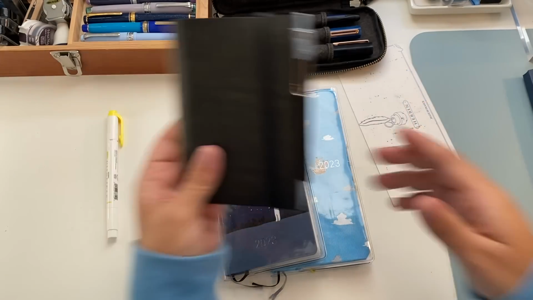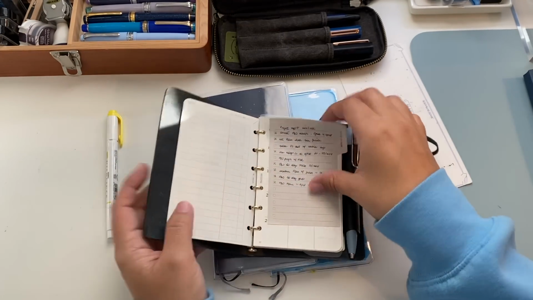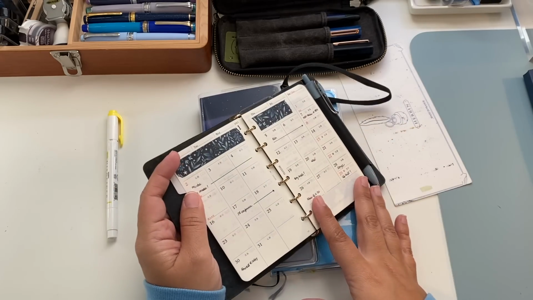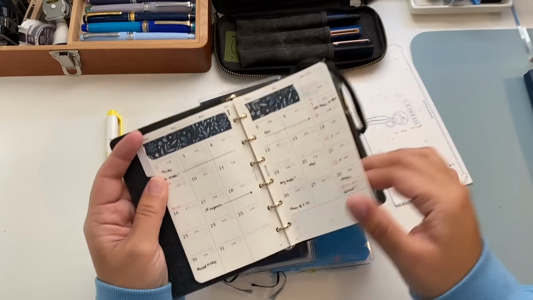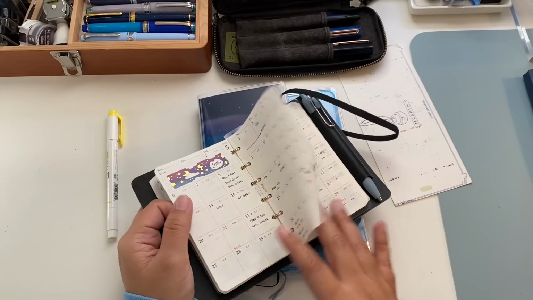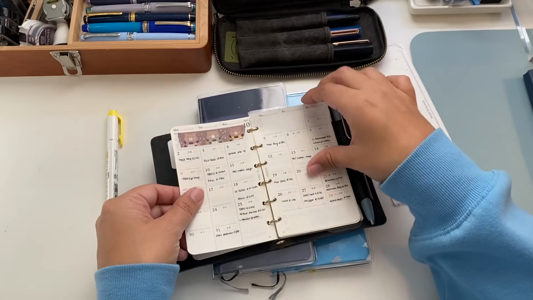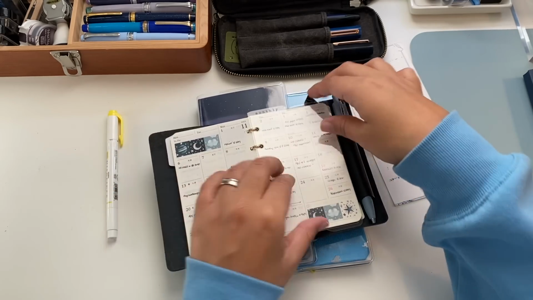And the last thing I have here is the plotter. What I have here in the plotter is very simple. I have the monthlies. The monthlies are from Plotter. And it's just appointments and things like that that I might want to see. So those are the monthlies. I just put some cute washi tapes and I go.